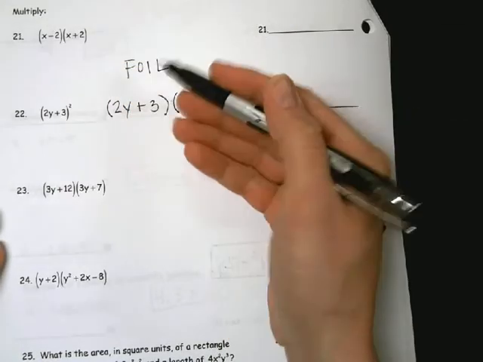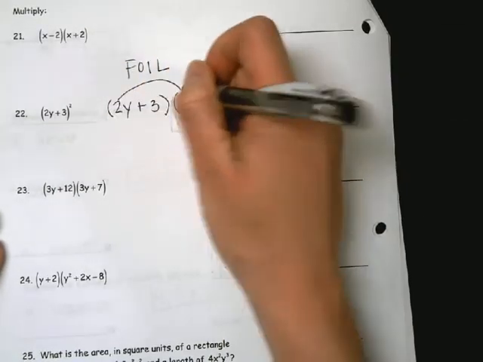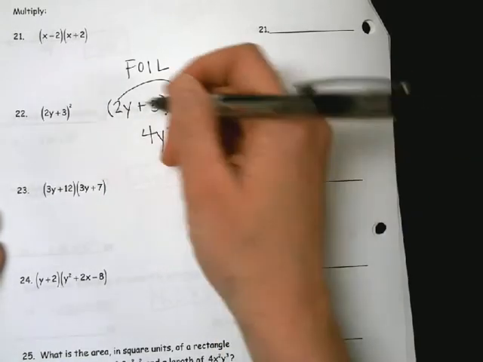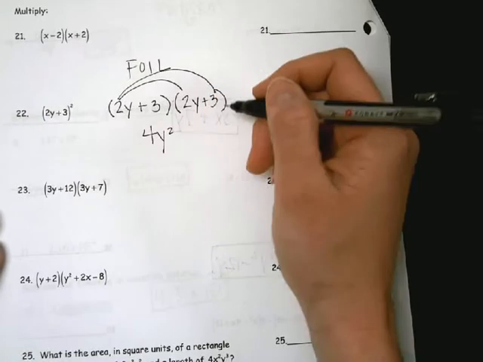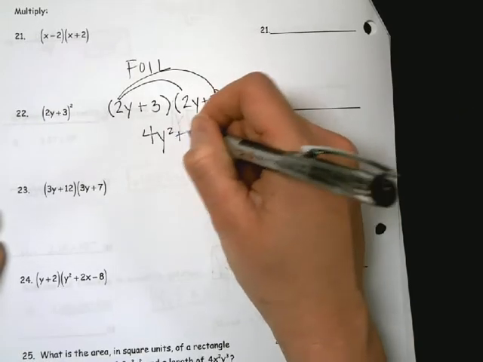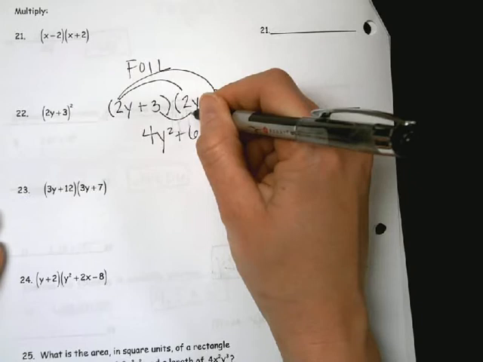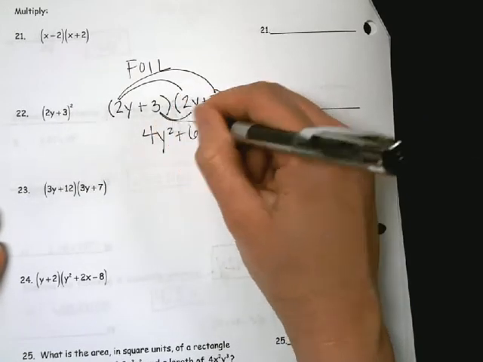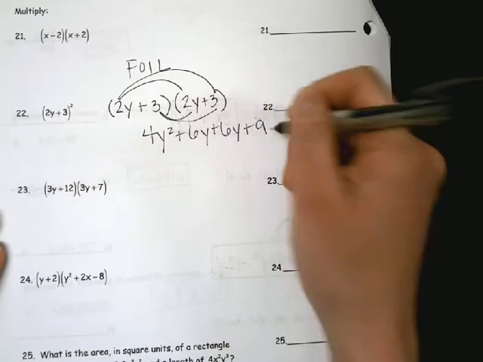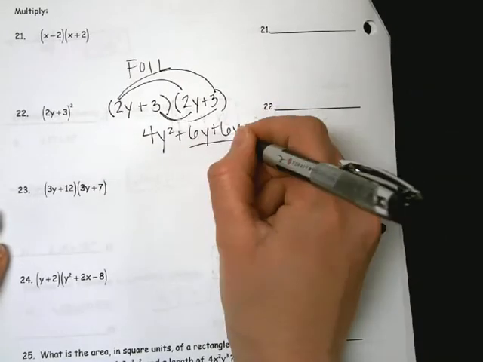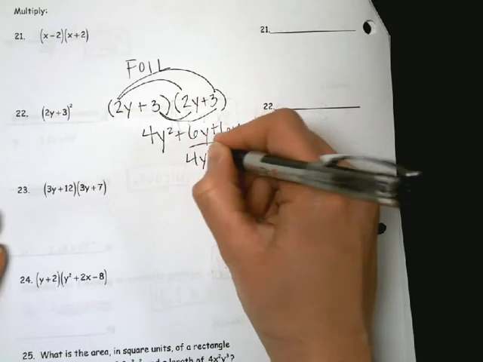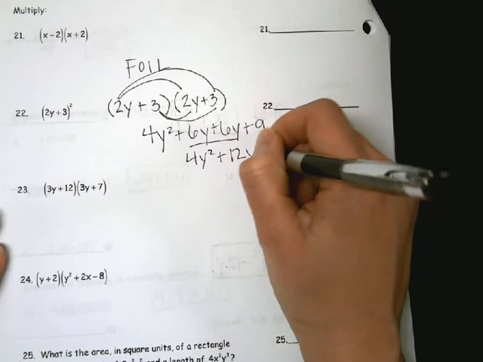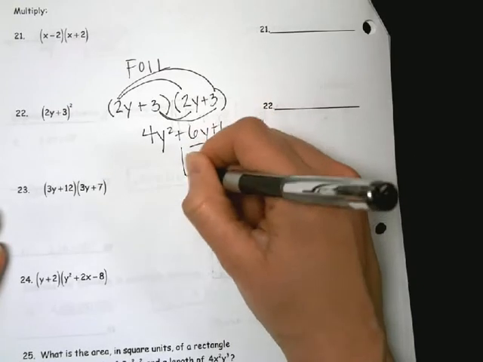F stands for the first times the first, so that's 2y times 2y, which is 4y squared. O stands for outside times the outside. 2y times 3 is plus 6y. Inside times the inside. 3 times 2y is plus 6y. And then last times the last. 3 times 3 is 9. So you combine your like terms. 4y squared plus, and then 6y plus 6y is 12y plus 9. And that's your final answer.